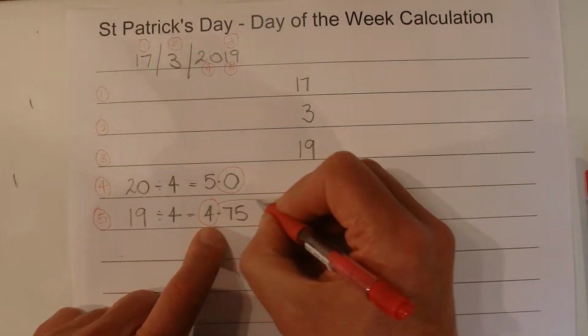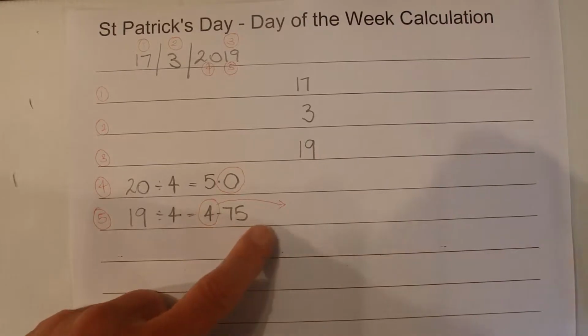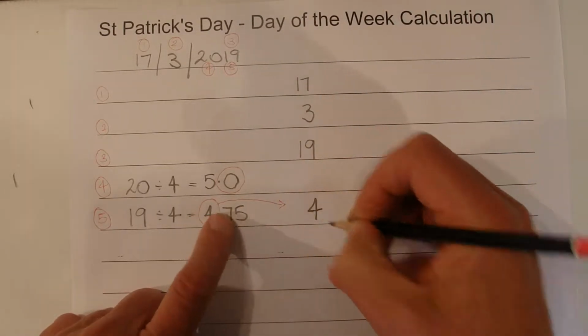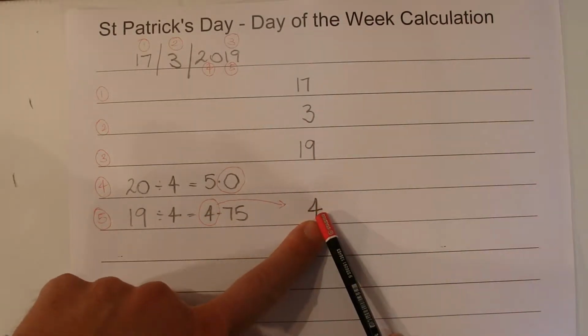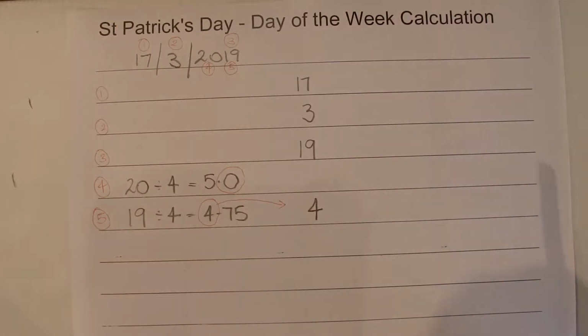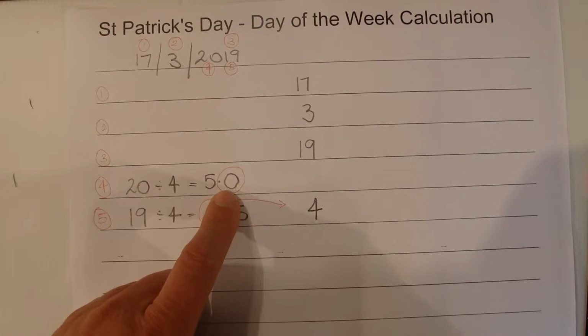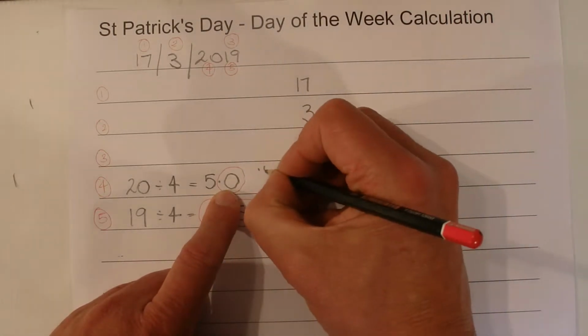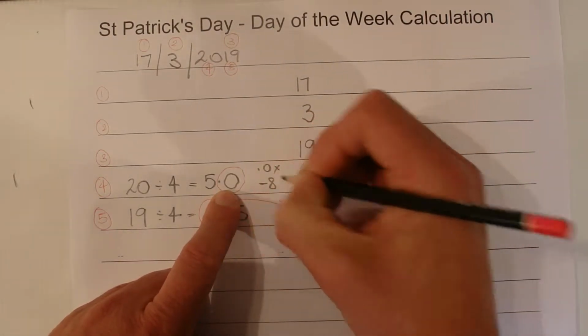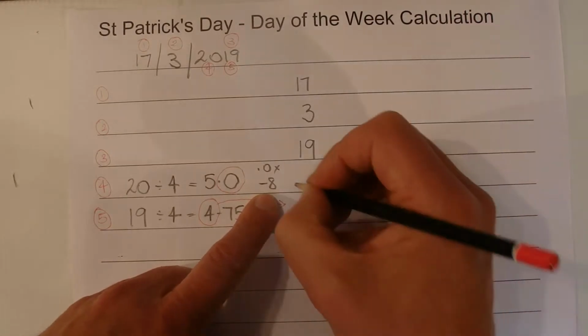And so what we'll do with the 4 is the easiest one. Just slot that 4 in, forget about the 0.75, and put the 4 over here in our sum column. And now with the 0.0, we need to multiply that by -8.